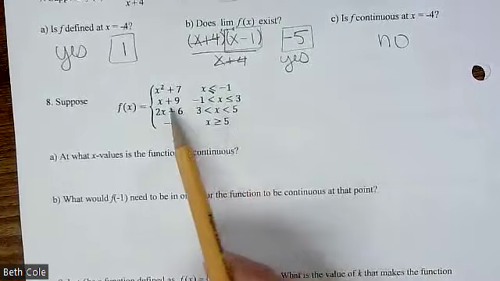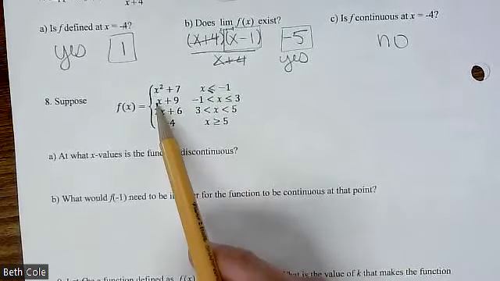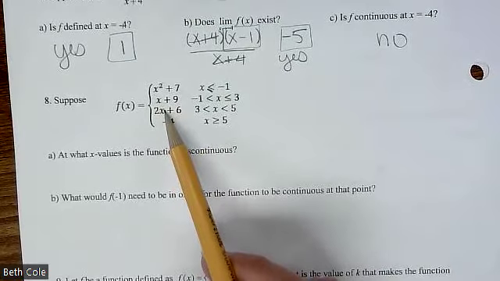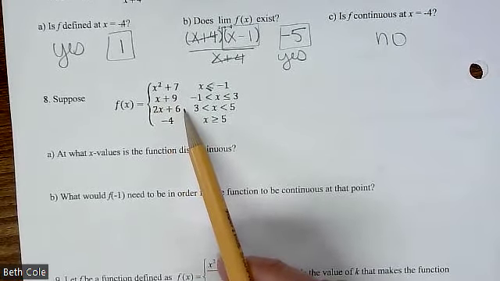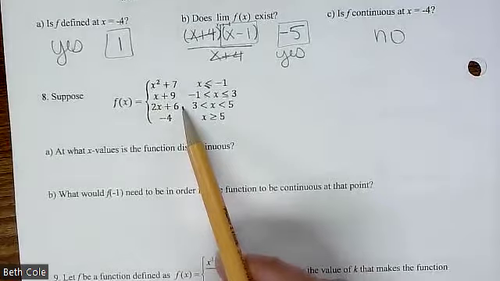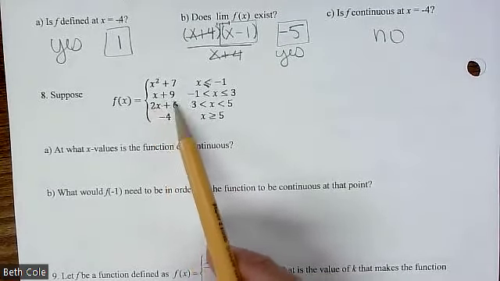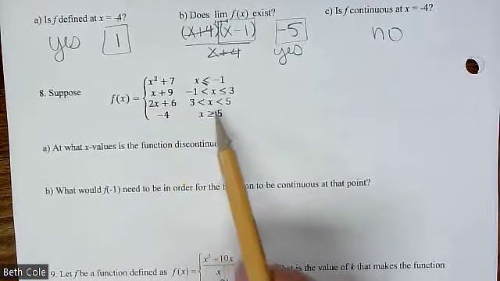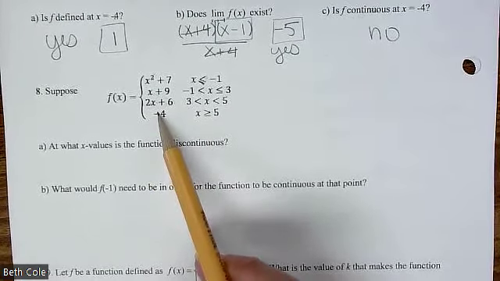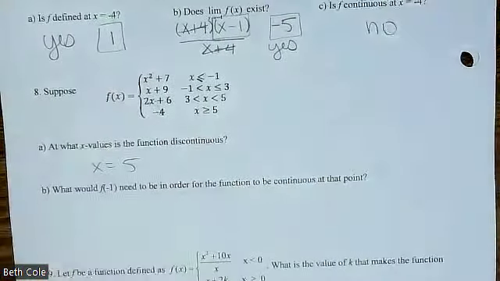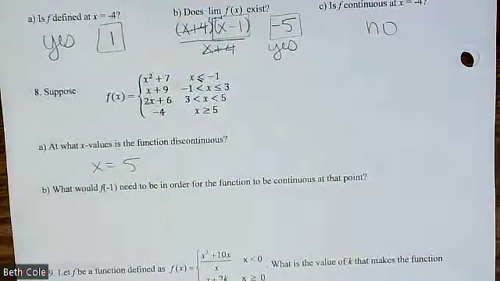Now we're going to do 3. So we're going to plug 3 into this part, 3 into this part. 3 plus 9, 12. 2 times 3 is 6, plus 6, 12. Great. So at 3, we're good. Now we're going to do 5. If you plug 5 into this piece of the function, what are you going to get? 16. And if you plug 5 in here, or any number really, you're going to get negative 4. So those don't equal each other. So we are discontinuous at 5.